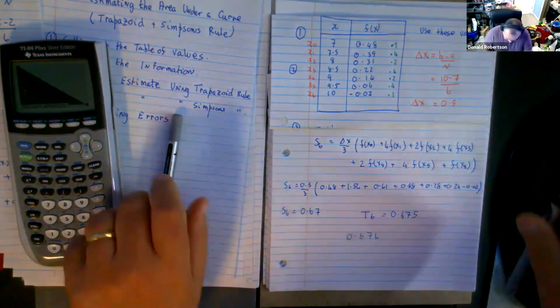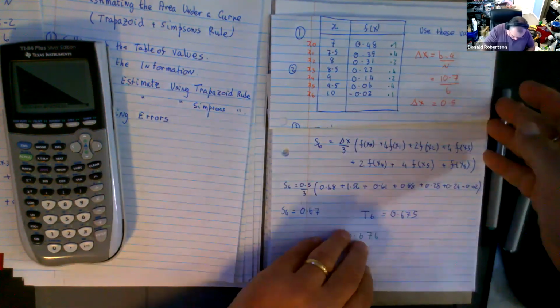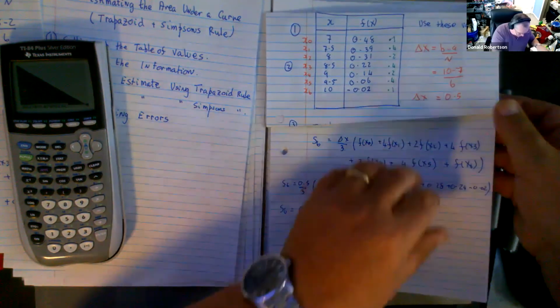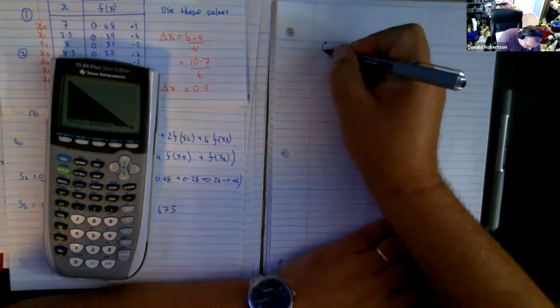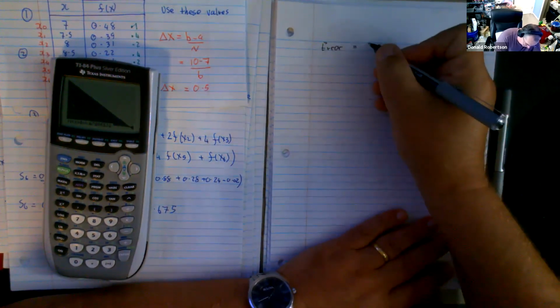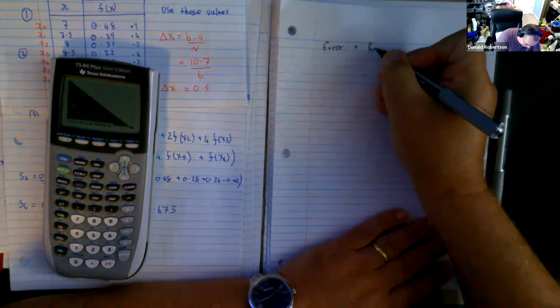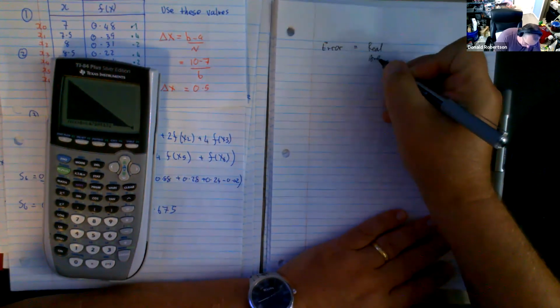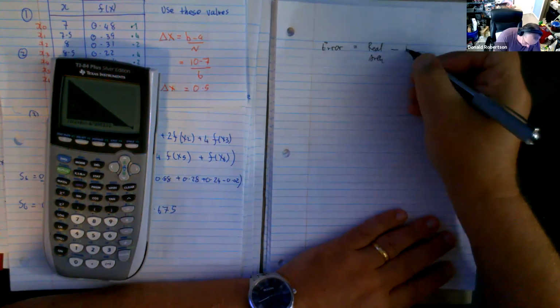So let's look at error now. The last thing on my list. Well, the error is basically the real area, take away the estimate.